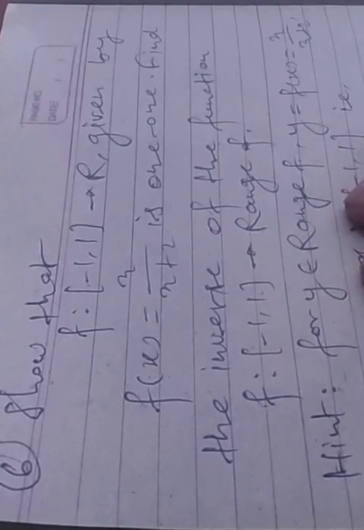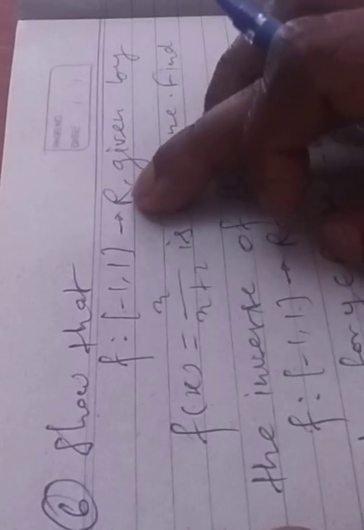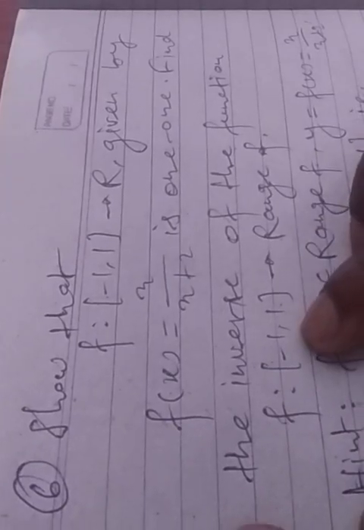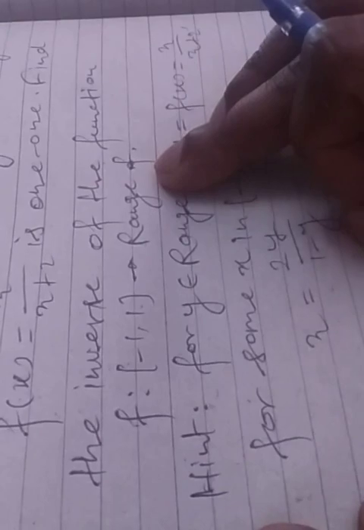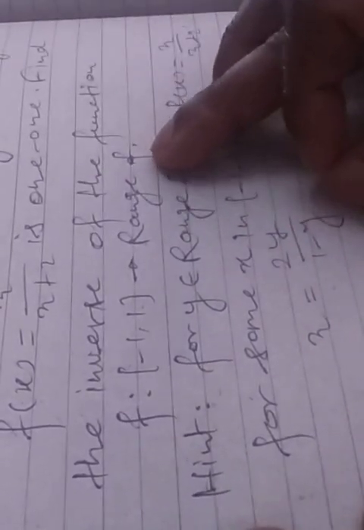In this question, the function f from closed interval -1 to 1 to R, where R is the set of real numbers, is given by f(x) = x/(x+2). Show that f is one-one, and find the inverse of the function f from -1 to 1 to range of f.